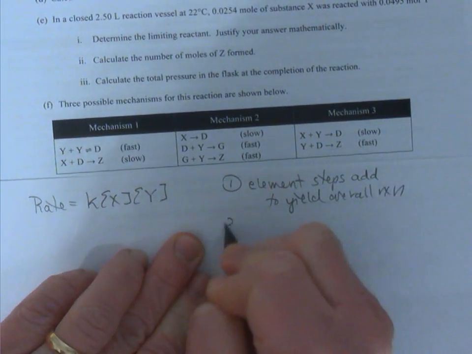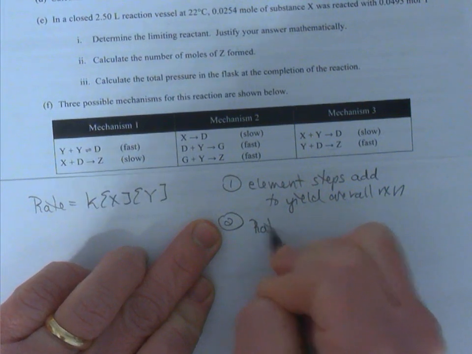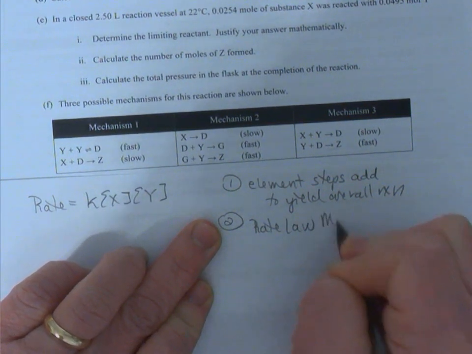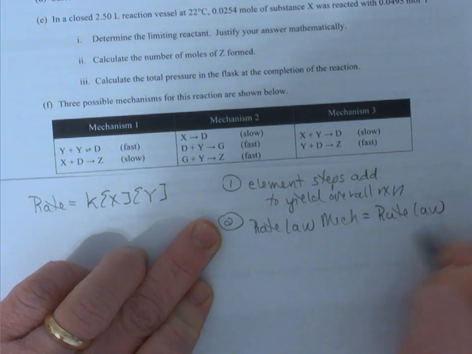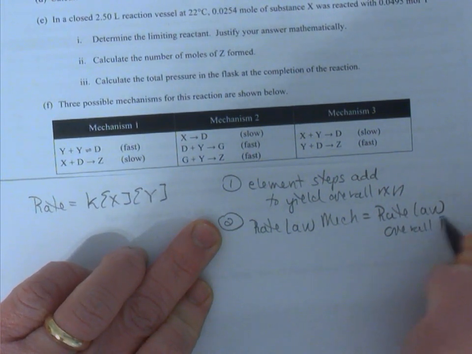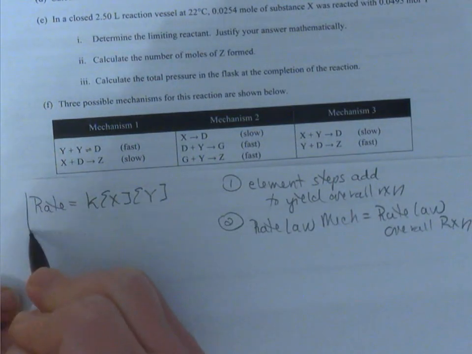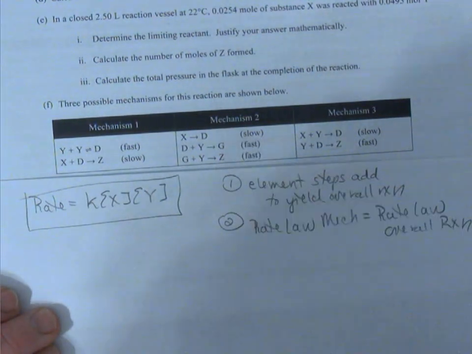And then two, that the rate law of the mechanism matches the rate law of the overall reaction. All right. Well, we determined what the rate law of the overall reaction was above.